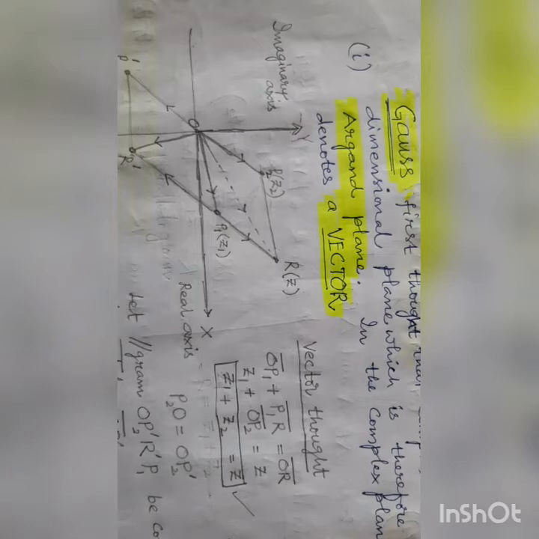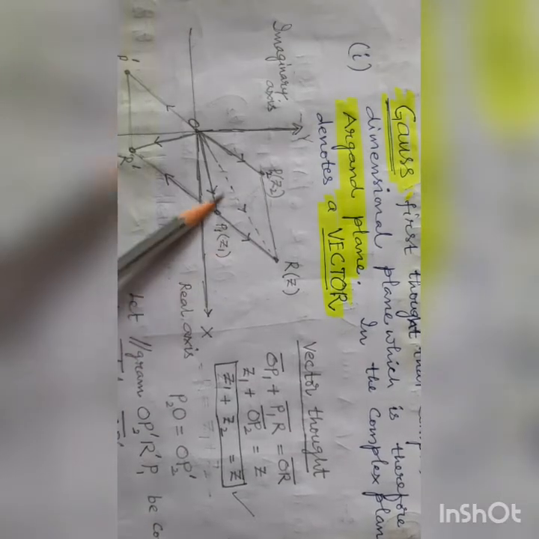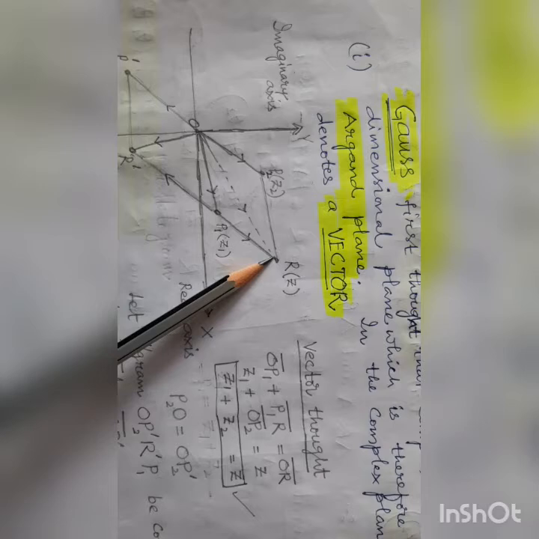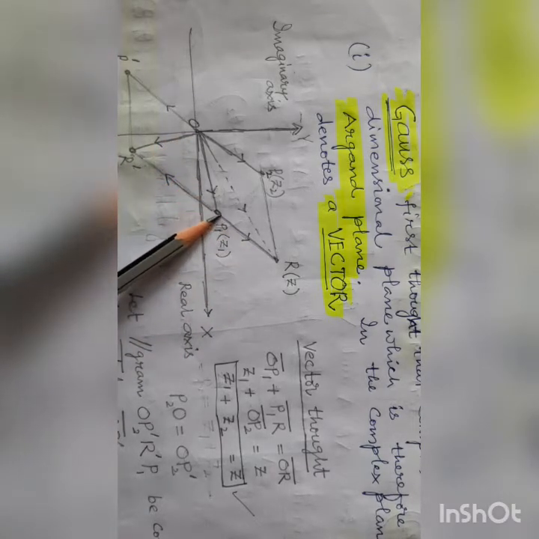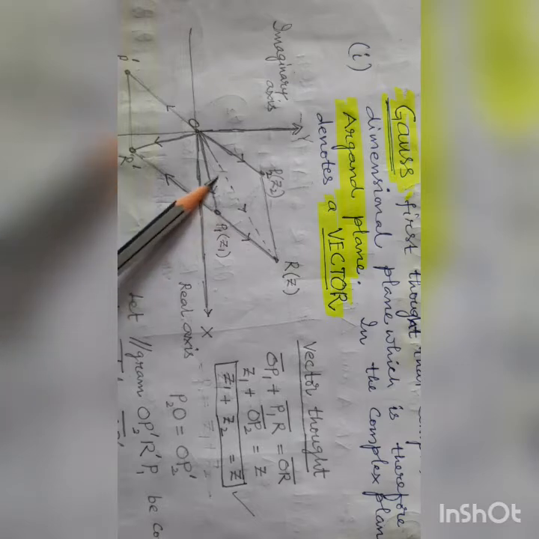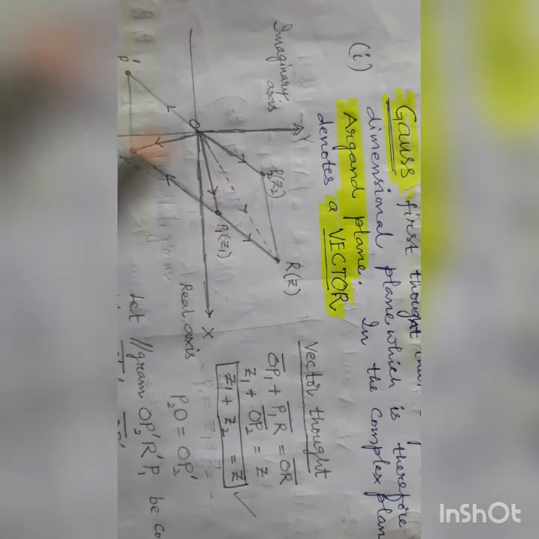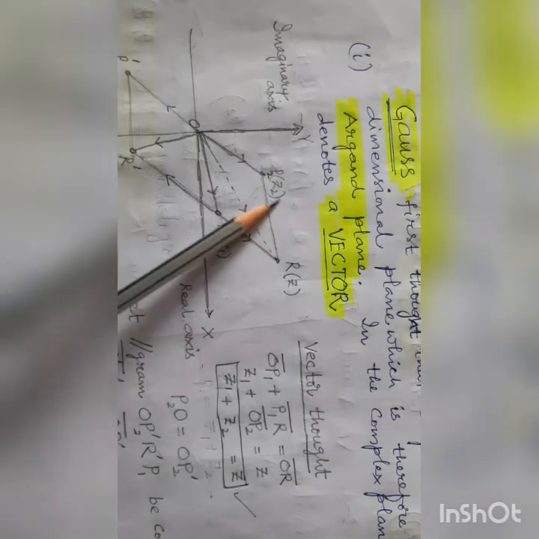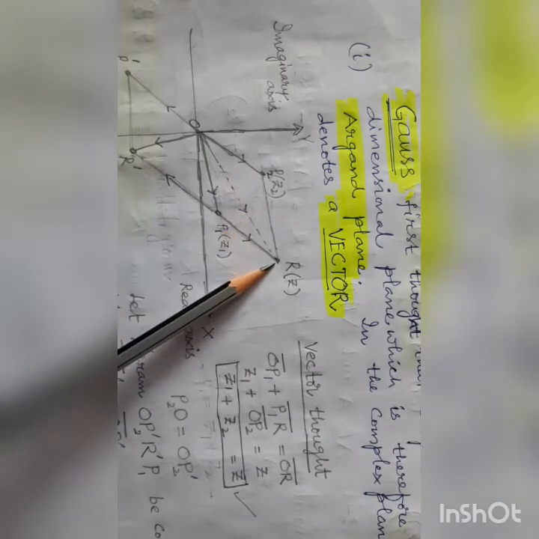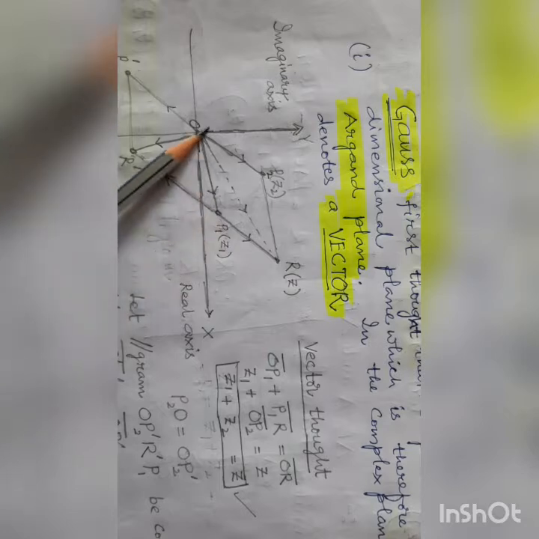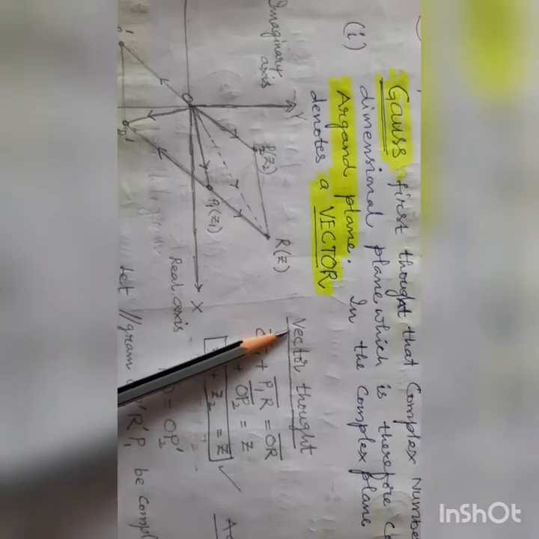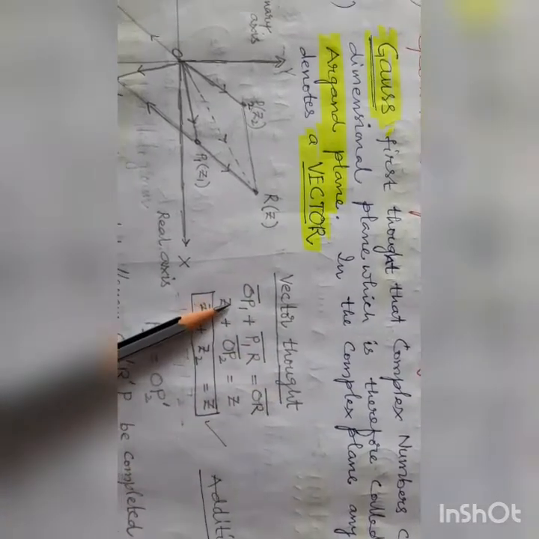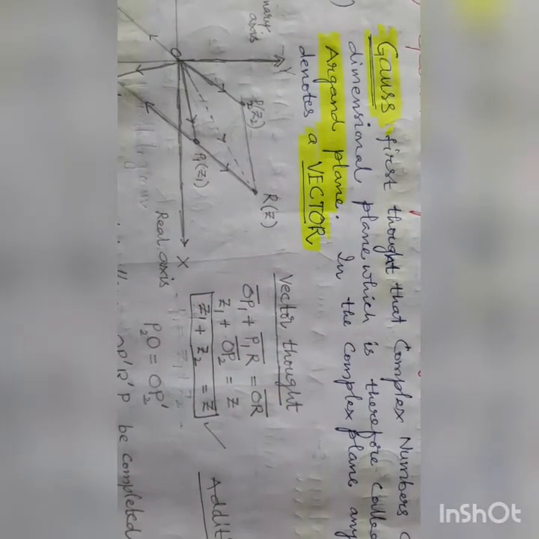That is in vectors. The resultant vector equals OP1 bar plus OP2 bar. And this is the parallelogram law in the vector system. You see how it is. Vector thought. So in complex numbers also vector thought will be there.